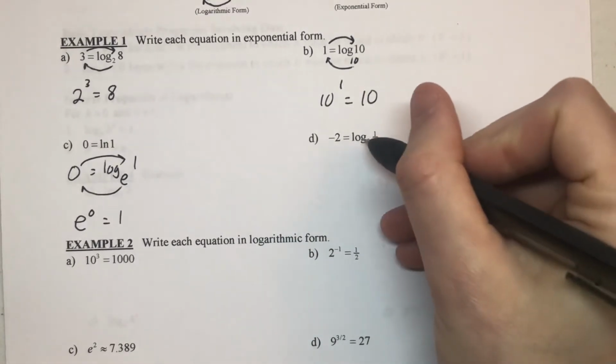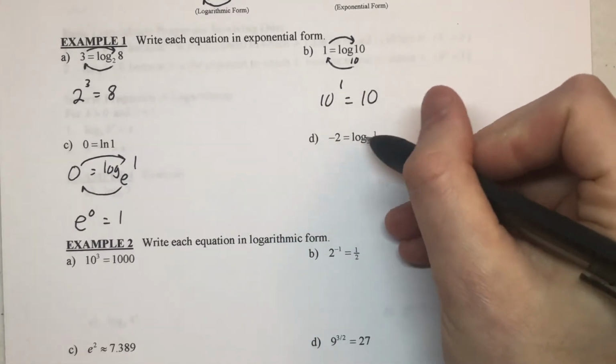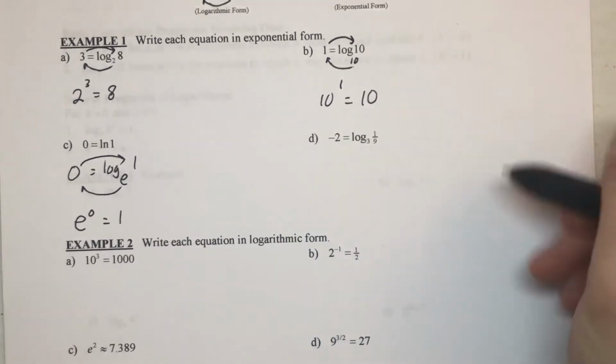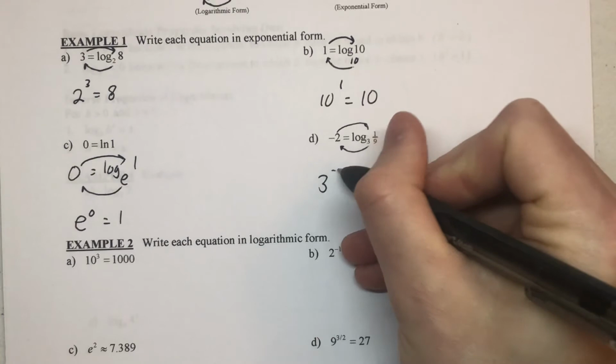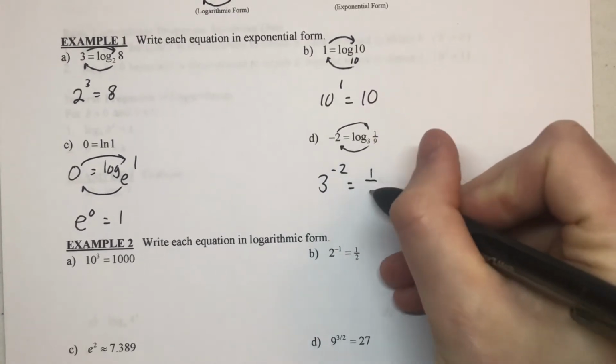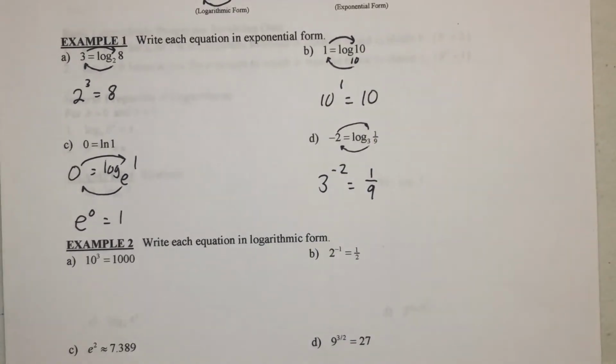And the last one here, we've got log base 3 of 1/9 is -2. So start with the base and say 3 to the -2 equals 1/9.